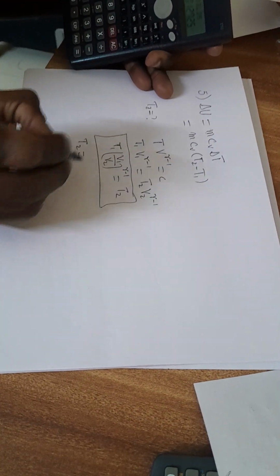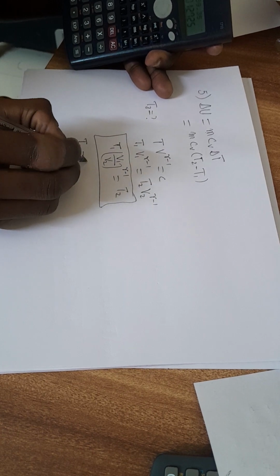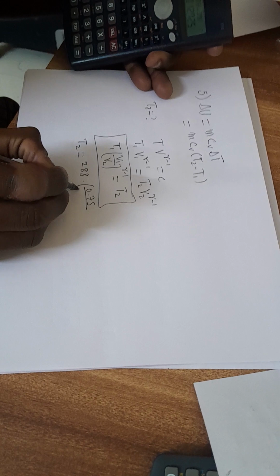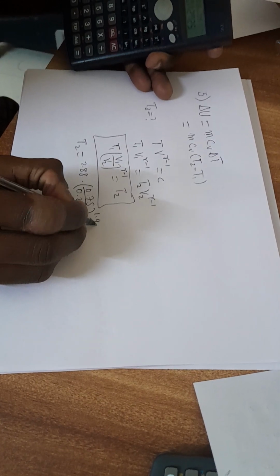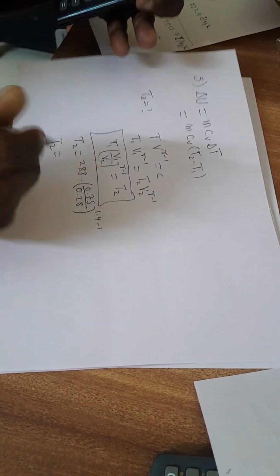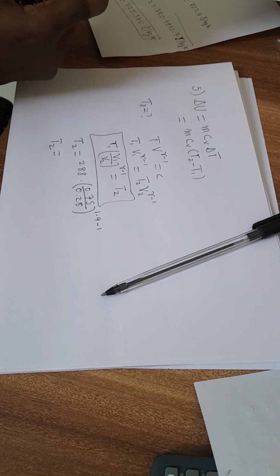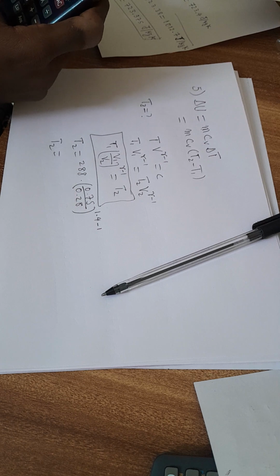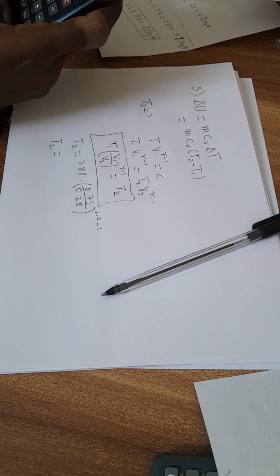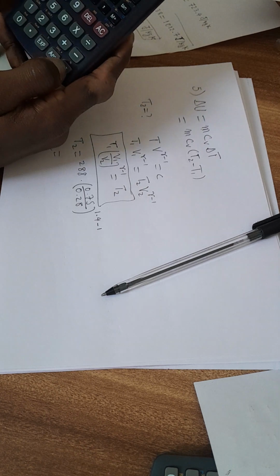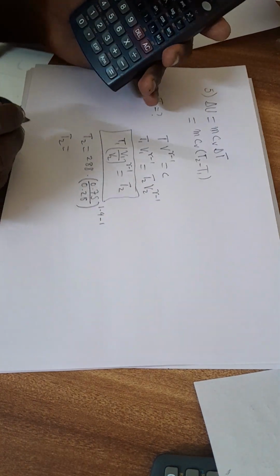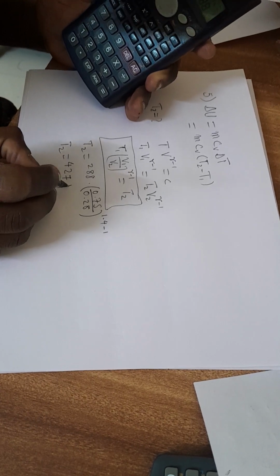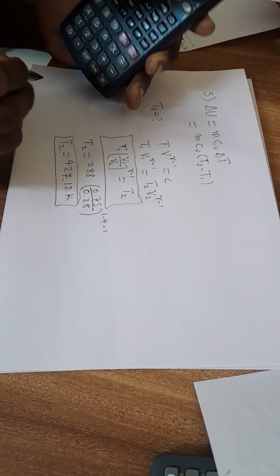So just substitute the values there and you will find T2. What is T1? T1 is 288 times V1 upon V2, V1 we know is 0.75 and V2 is 0.28, raised to 1.4 minus 1. Now let me compute this one. This will be 288 times 0.75 divided by 0.28 to the power 0.4. After computing this one, you get this value, 427.12 almost, in Kelvin, as T1 is in Kelvin.